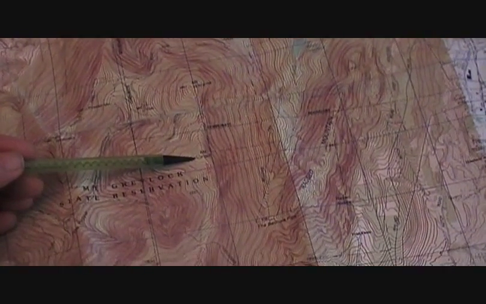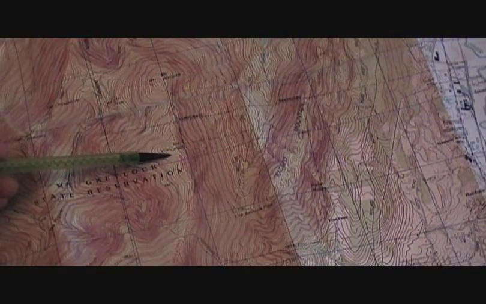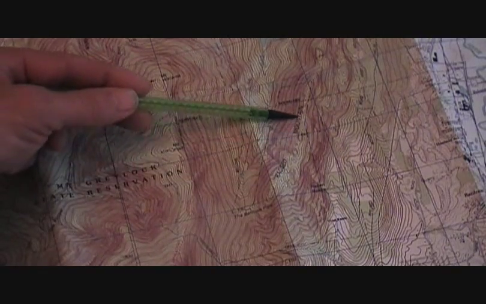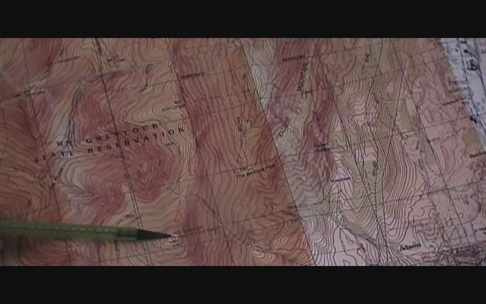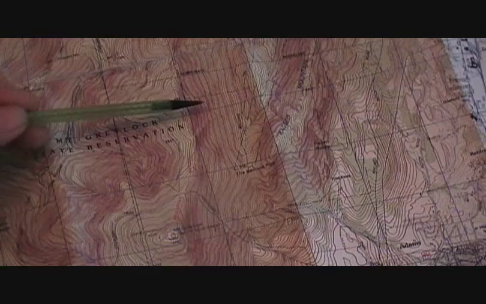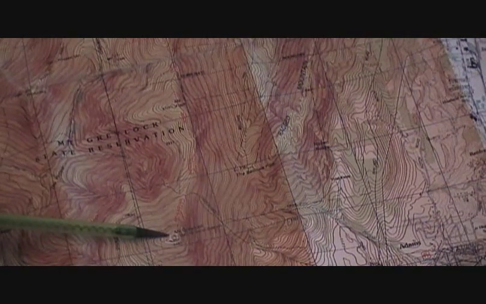So there's Mount Fitch, and that's a fairly tall hilltop. Then we got a huge ridge line at Ragged Mountain, and this is where we're standing. So we could orient our map using terrain association and be fairly accurate with that, knowing where we're starting from.